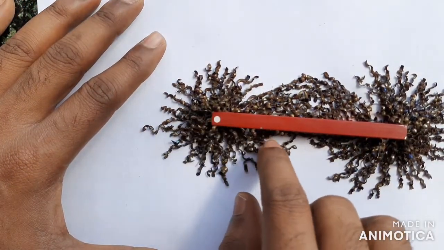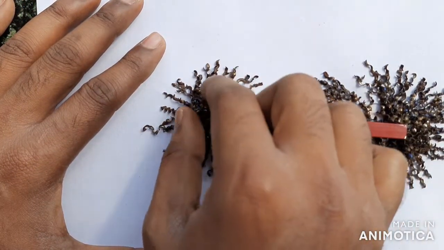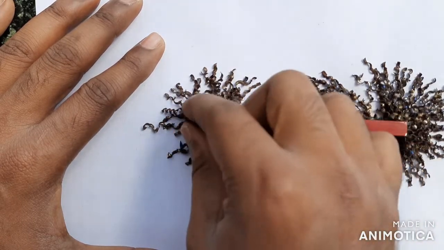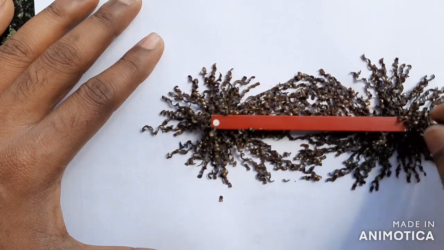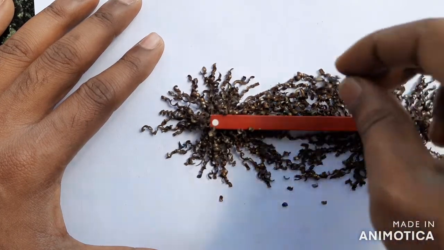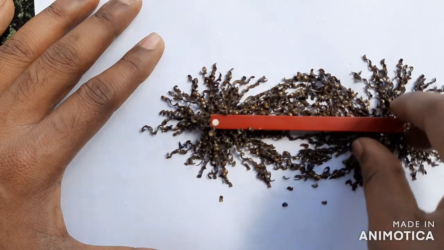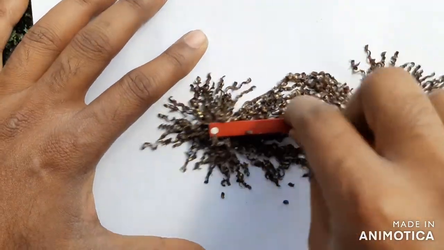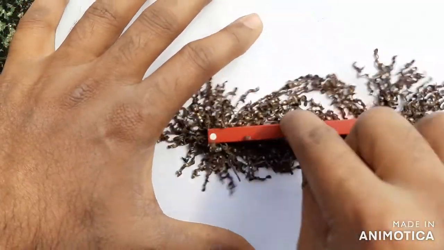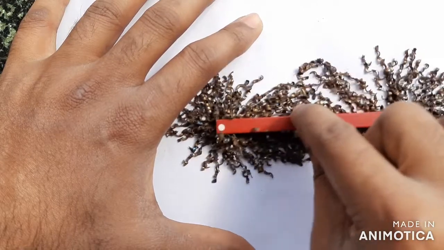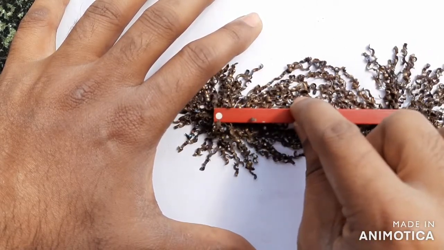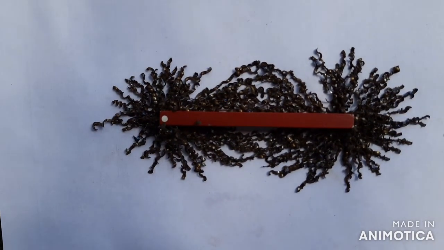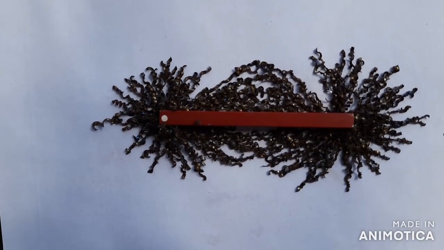Right. Now we have a perfect view of the magnetic field lines, right?